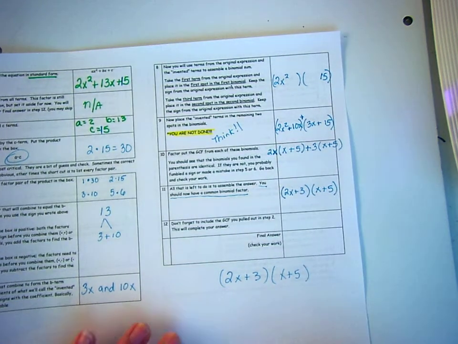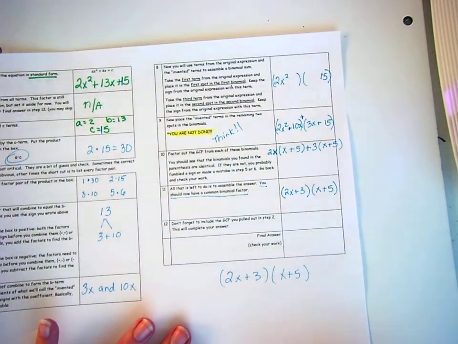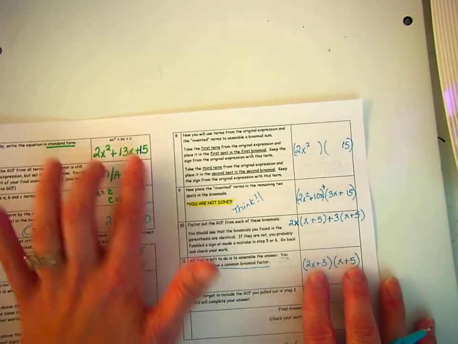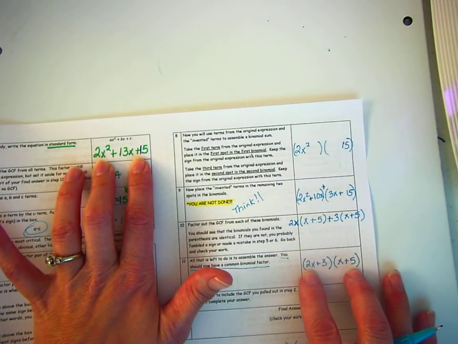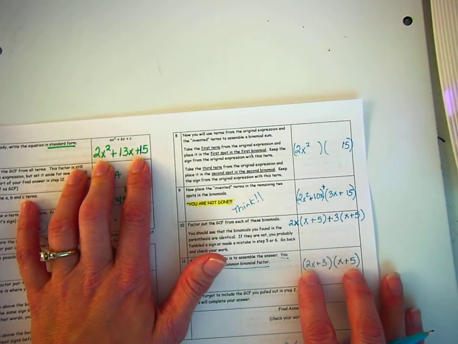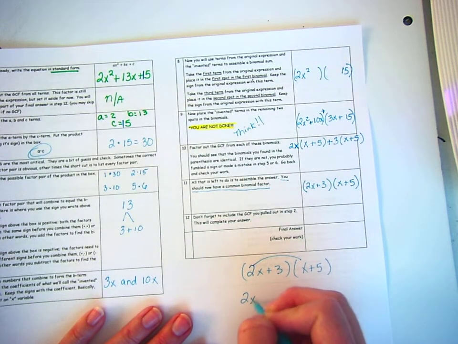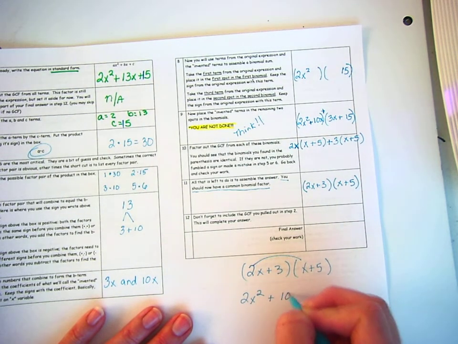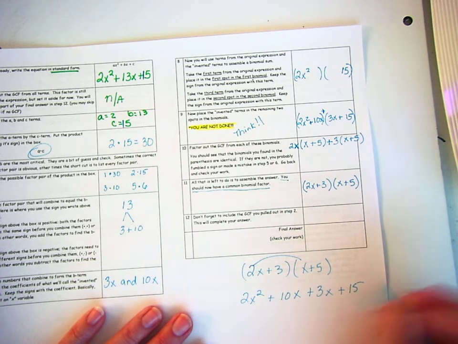You're doing this along with me. Can you also check by plugging in a number to the x's? I would rather you, no. Okay, I see what you're saying. Can I take this and plug in a number and see if you get the same value? Yes, you could do that. Totally. 0 is always a good one to try. But I'm going to FOIL this one. 2x squared plus 10x plus 3x plus 15.